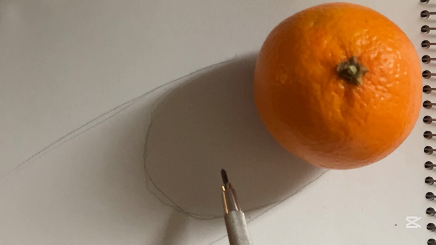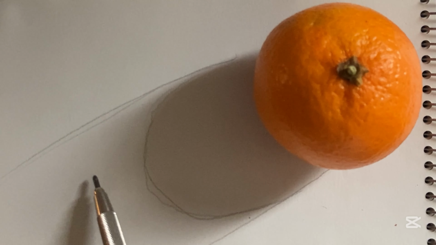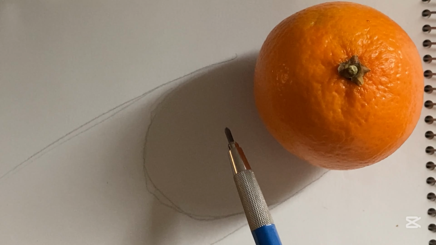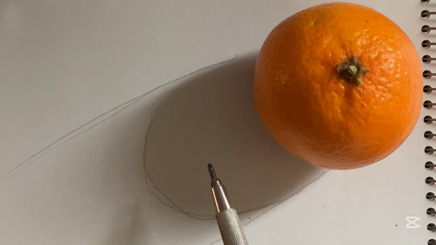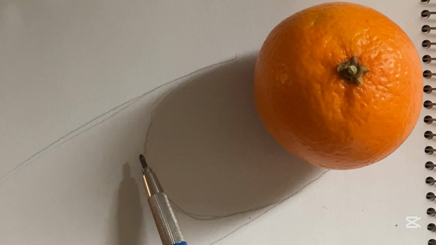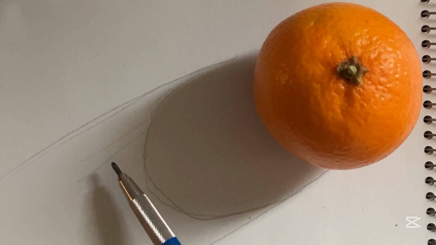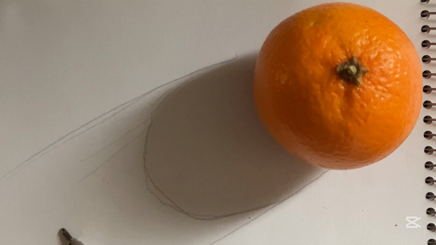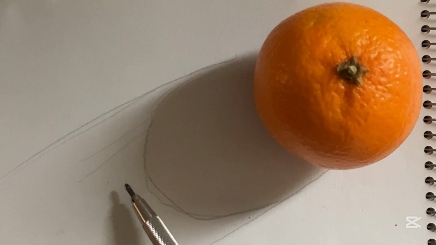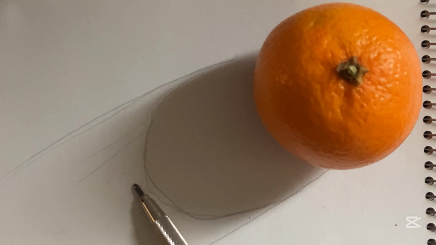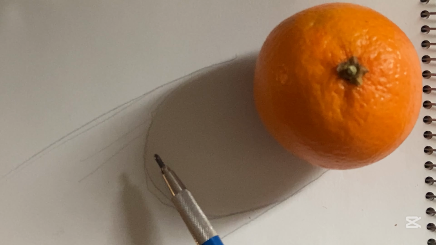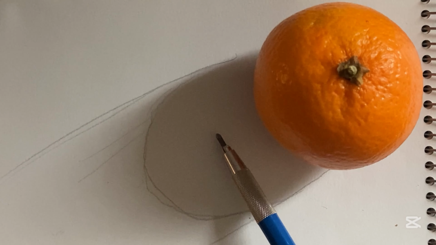Can you see that this is darker and this is much lighter and it kind of fades out? But before it starts fading out, this is the fade out zone here. Can you see it? Like there's almost no shadow here. And then suddenly it becomes darker here. And then it becomes very dark here.